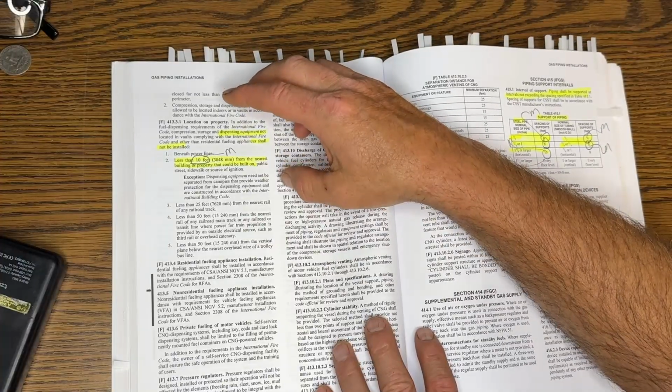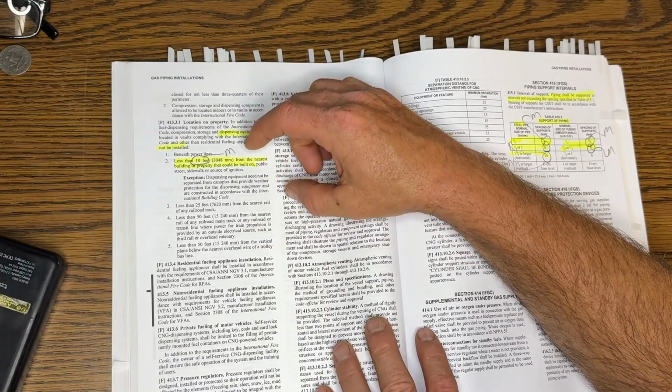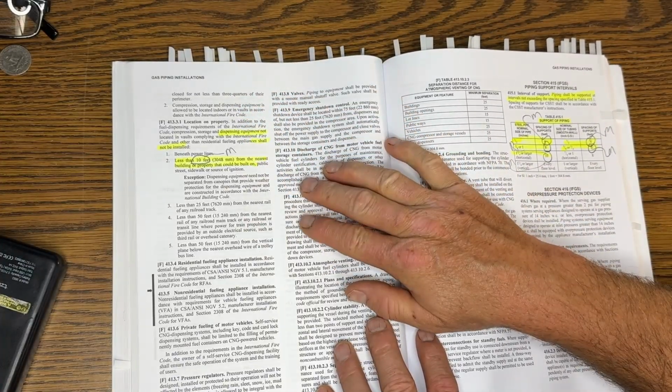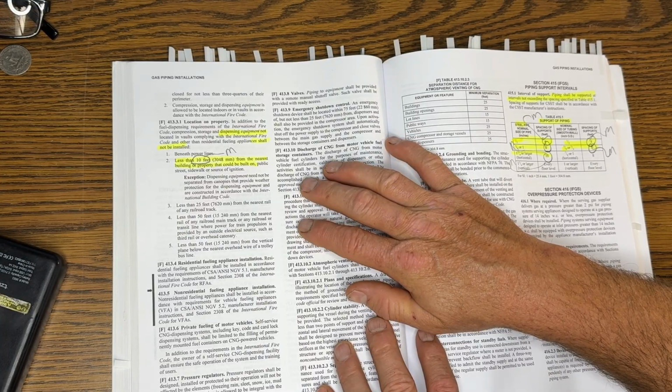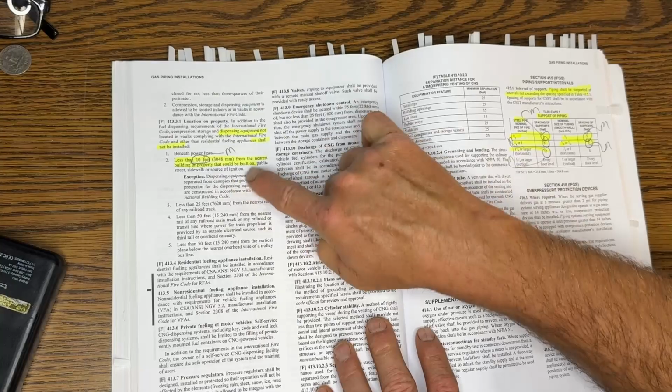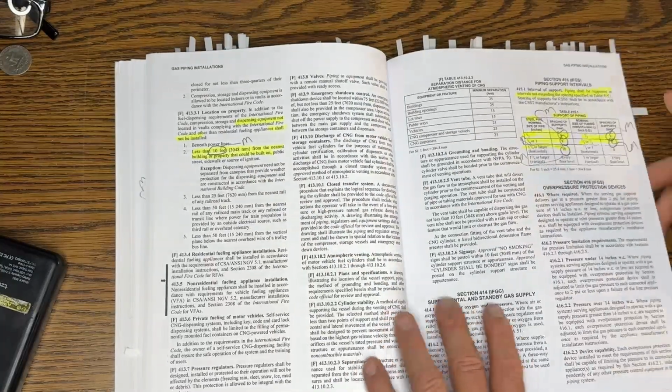Okay, location and property. Oh, fuel dispensing requirements. Okay, storage and dispensing equipment not located in vaults shall be less than 10 feet from the nearest building or property that could be built on.